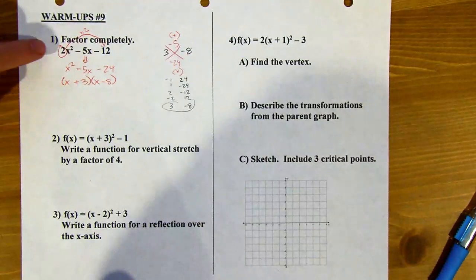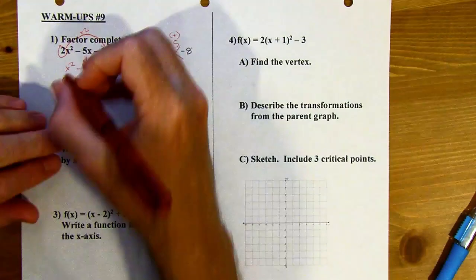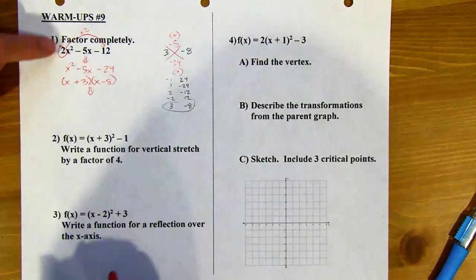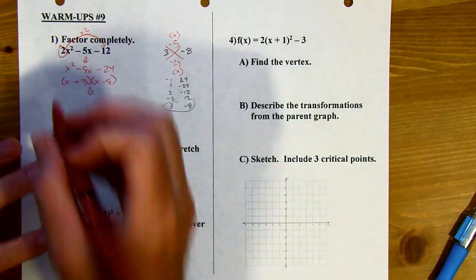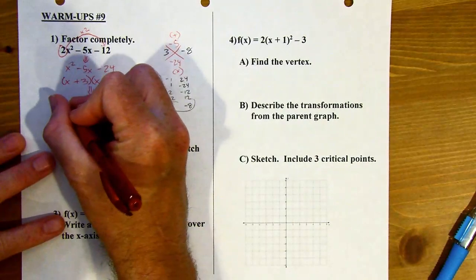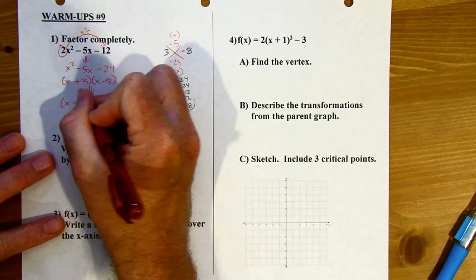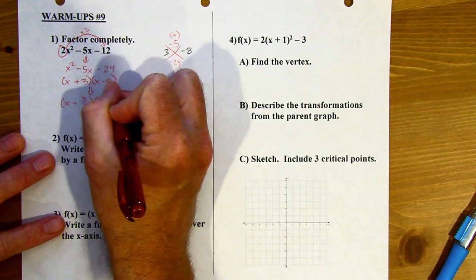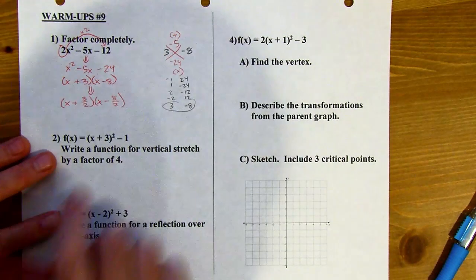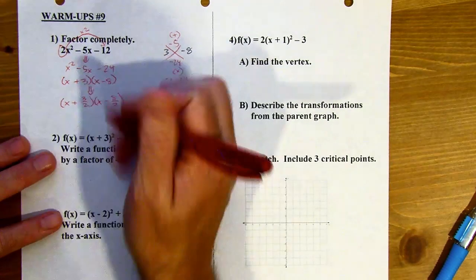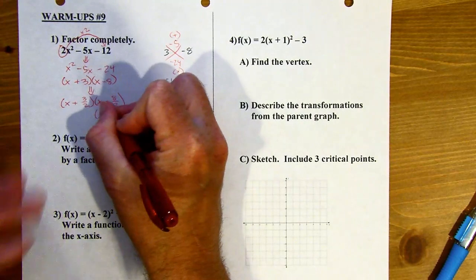But I changed the trinomial, so now I have to change my answer. So I'm going to undo what I did at the beginning. In the beginning, I multiplied by 2. Now I'm going to divide just the number parts by 2. So I'm going to write them as fractions, like so. Okay? And I'm going to reduce and simplify them as much as I can. So 8 over 2 is 4. So this would be x minus 4.